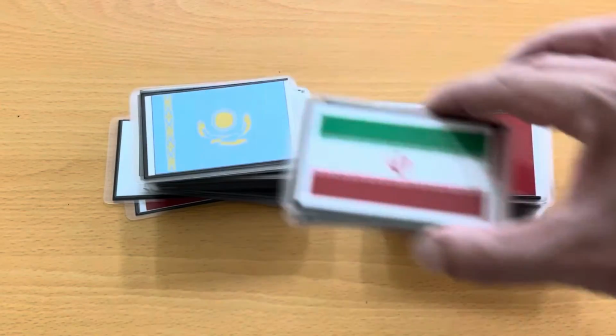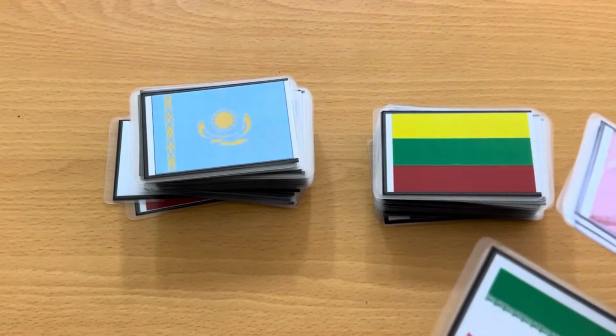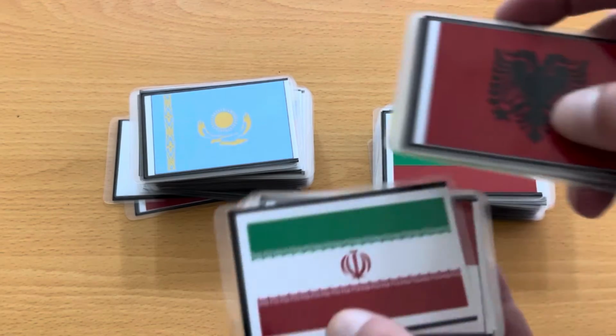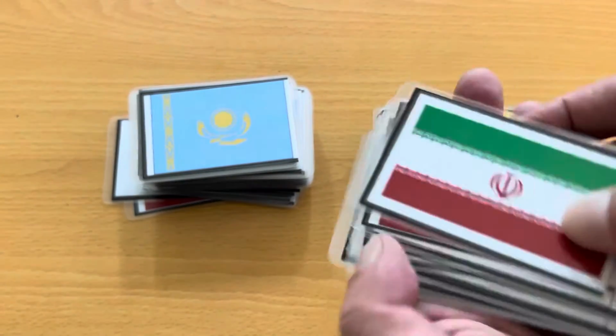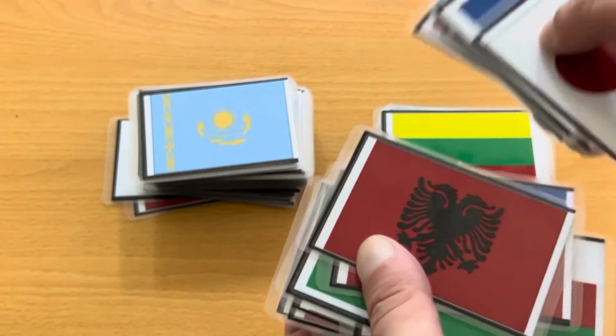First, we could just have a simple sorting exercise. Oh, that's really pretty. Okay, Kazakhstan, I think. Okay, so I'm going to mix some of these up together. We have some Asian flags and some European flags. I'm going to just quickly shuffle them.